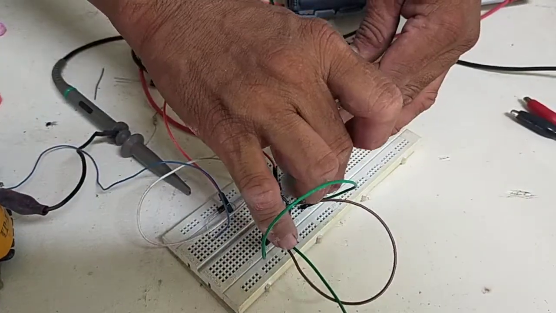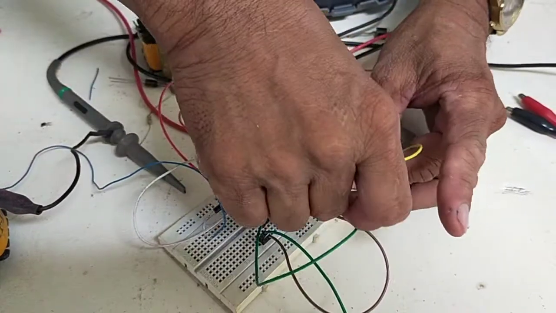Okay. We will now connect the Zener diode.